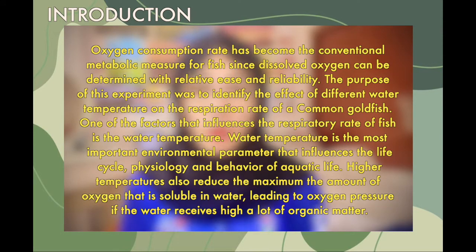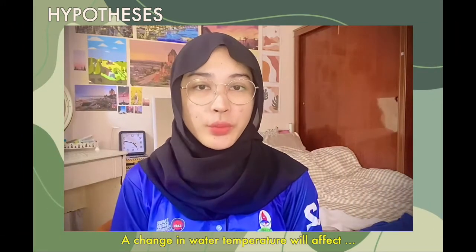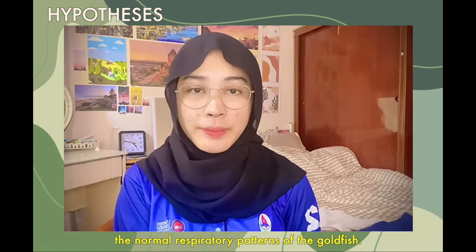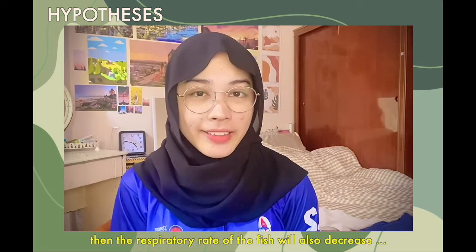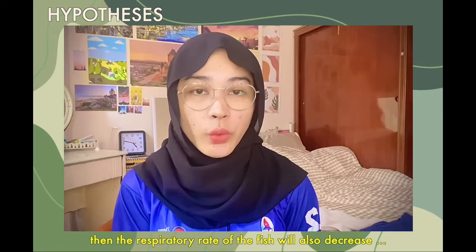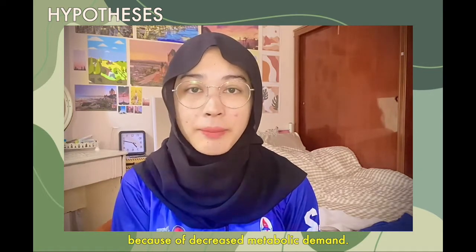Water temperature is the most important environmental parameter that influences the life cycle, physiology, and behavior of aquatic life. High temperature also reduces the maximum amount of oxygen that is soluble in water, leading to oxygen stress if the water receives a high flow of organic matter. A change in water temperature will affect the normal respiratory patterns of the goldfish. If the water temperature decreases, then the respiratory rate of the fish will also decrease because of decreased metabolic demand.